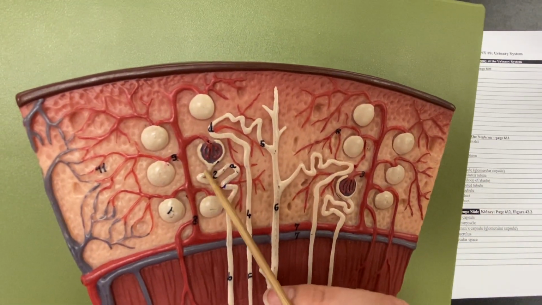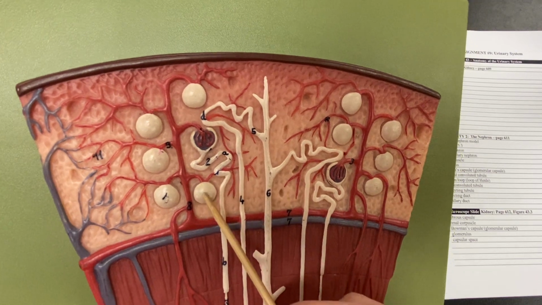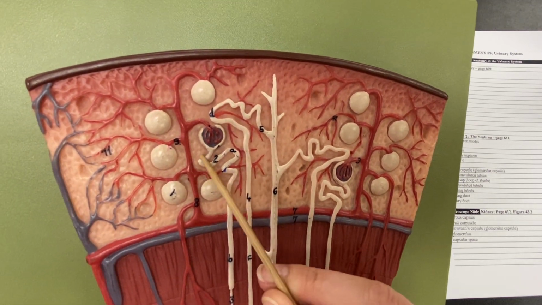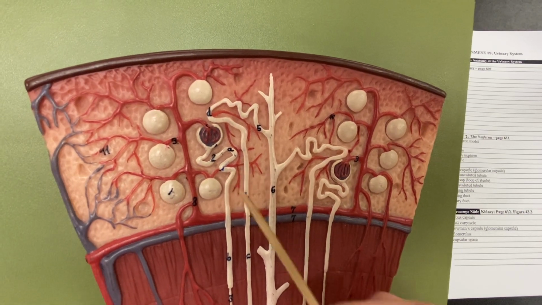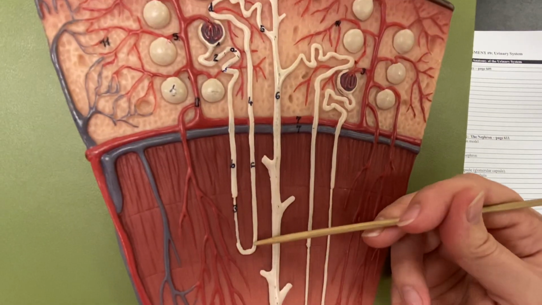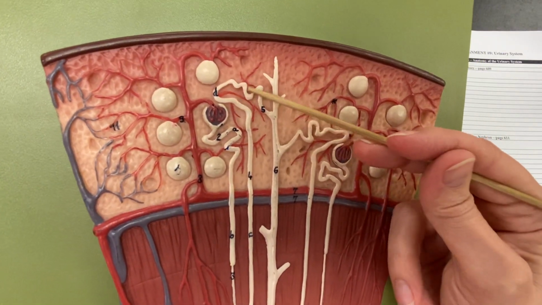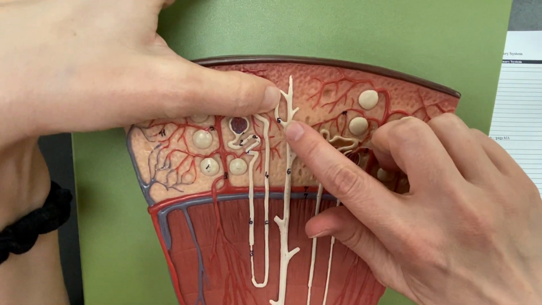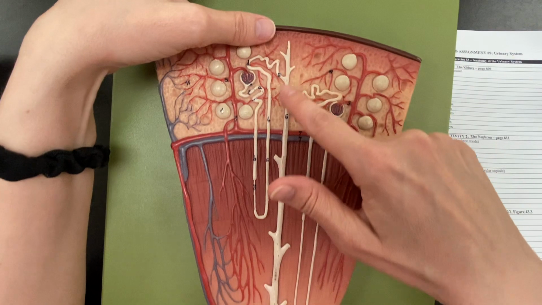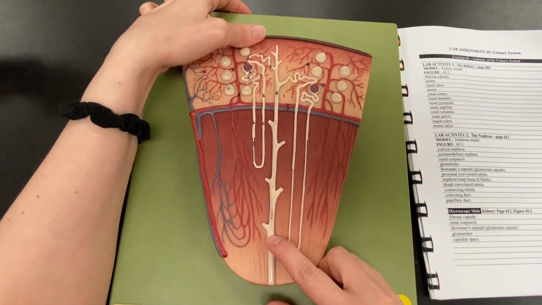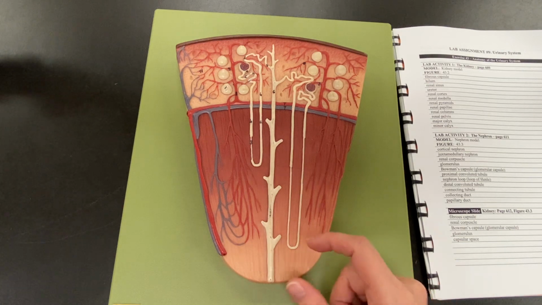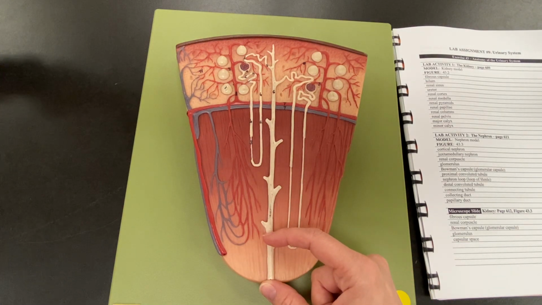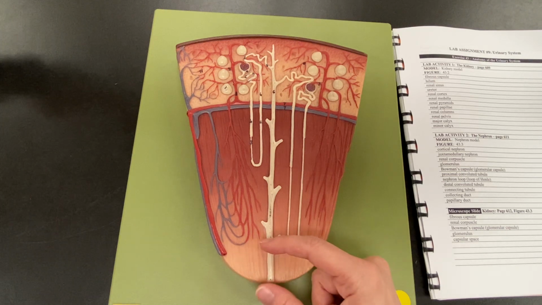The first bit of tube that comes off of the renal corpuscle is the proximal convoluted tubule. And then we go to the nephron loop and the distal convoluted tubule. And then from here to here is a connecting tubule. And then we have a collecting duct until we get to the papilla of the renal pyramid, and then we will call it the papillary duct. And the papillary duct ends up being very important physiologically because it is permeable to urea.